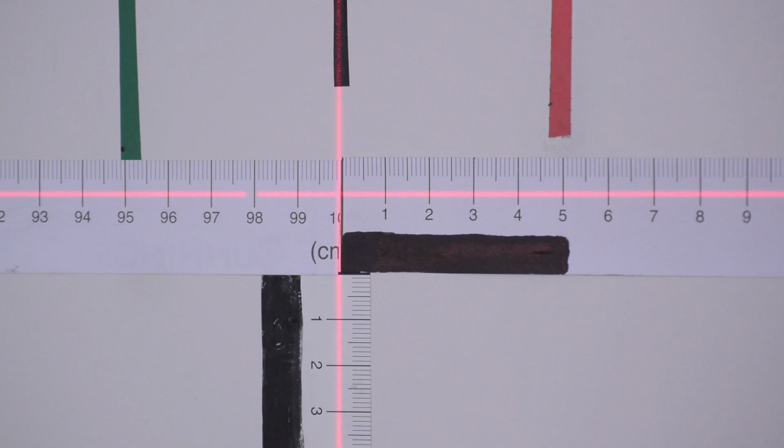I'll just interrupt now and take another shot of the pendulum side on to give an indication of the swing amplitude.